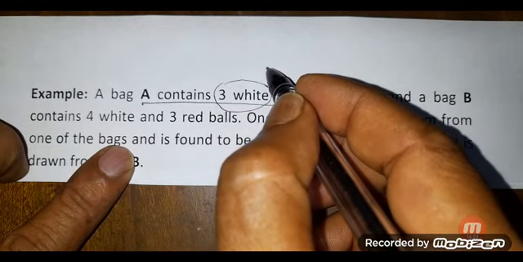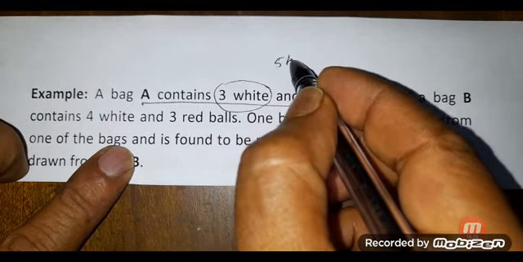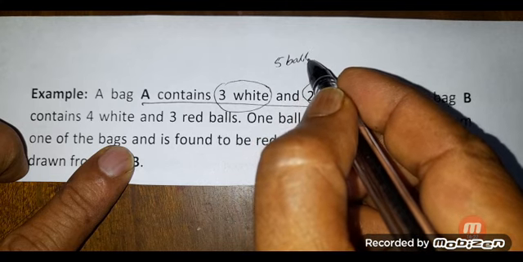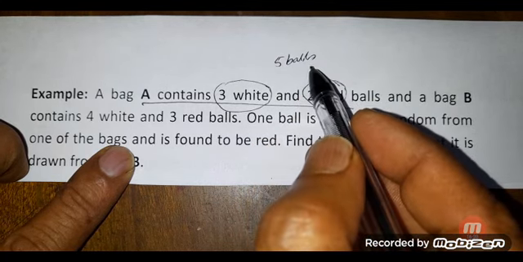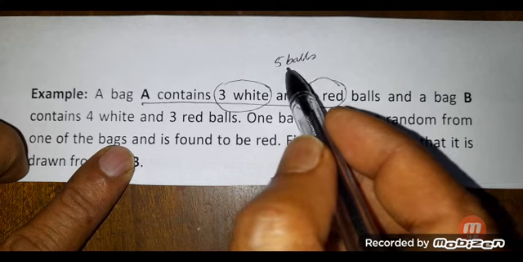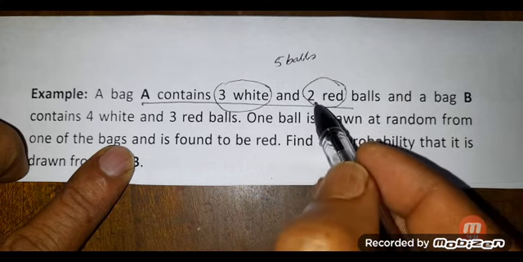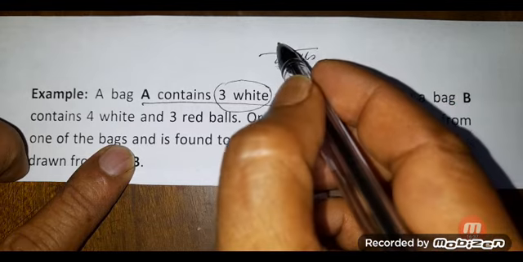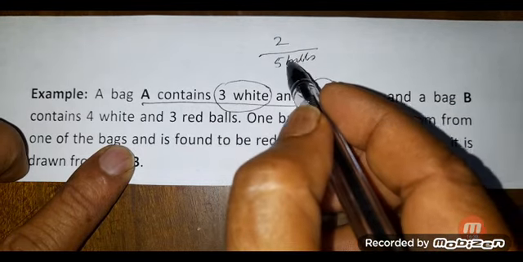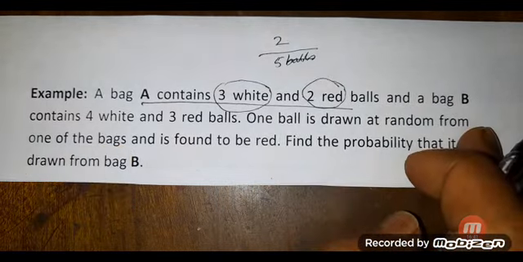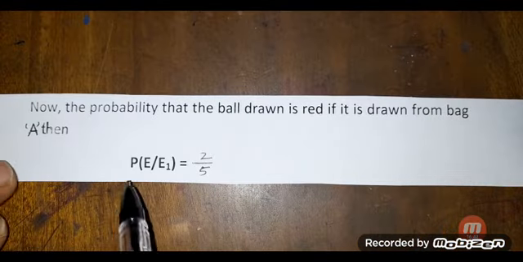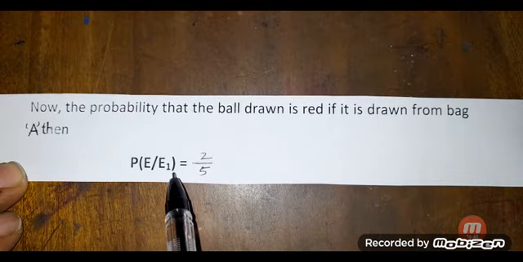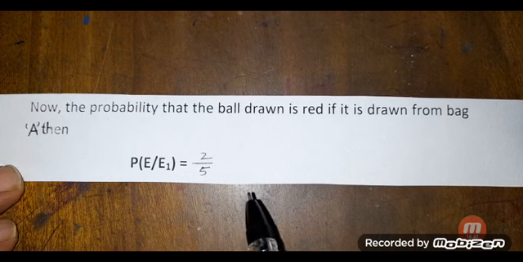So total 5 balls. So out of these 5 balls, we have 2 red balls. So probability of getting or drawing a red ball is 2 by 5. So P of E given that E1 is equal to 2 by 5.